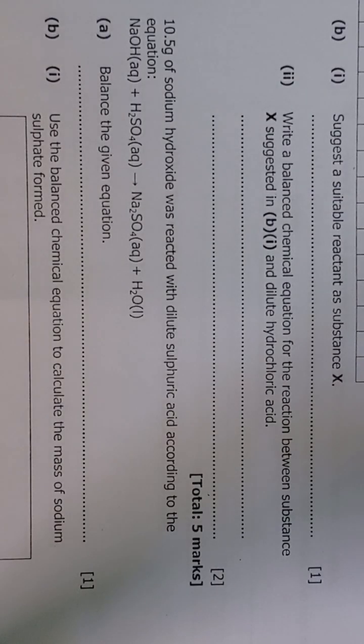B1 suggests a suitable reactant as substance X. So for us to choose a suitable reactant, we have to look at the product that we have been given. Remember the question. Iron 2 chloride can be prepared by reacting substance X and dilute hydrochloric acid. So meaning this substance X must contain iron. So which is the iron metal? So iron.